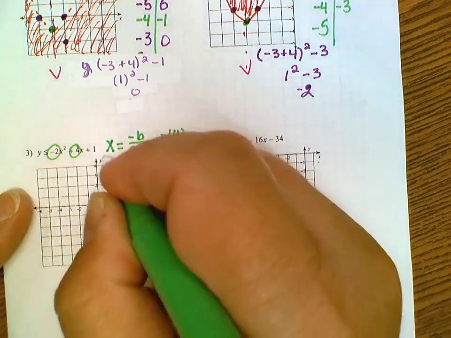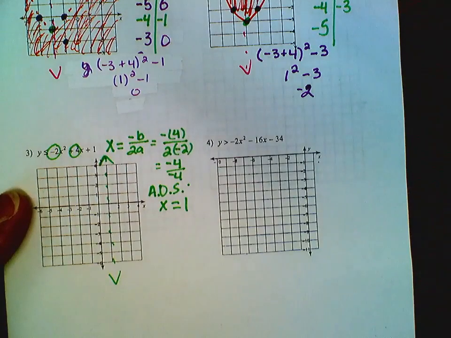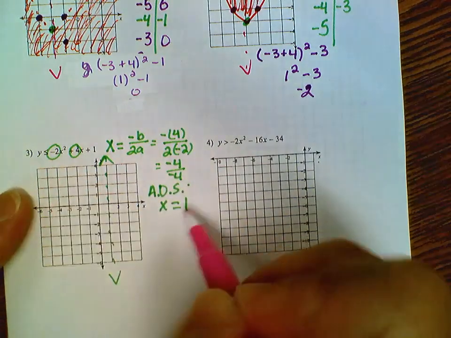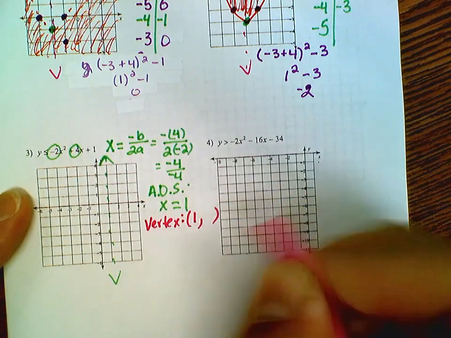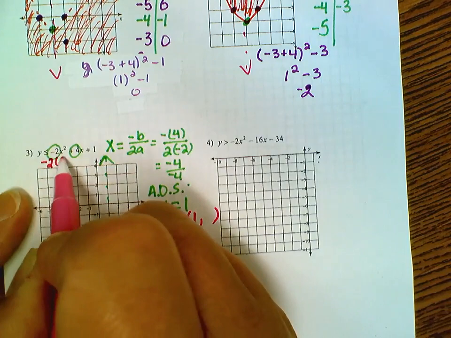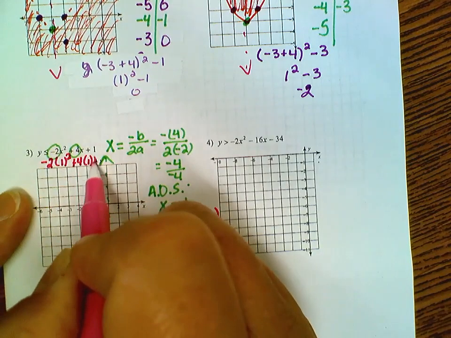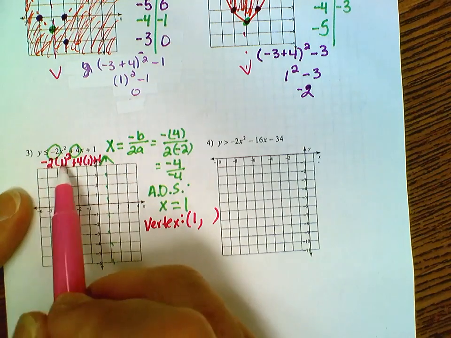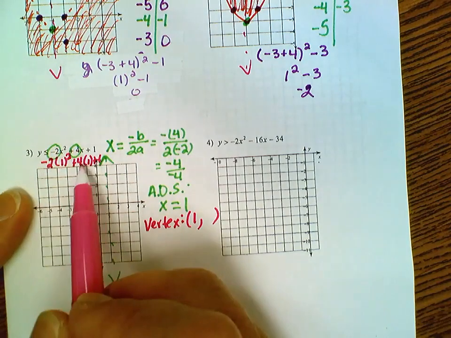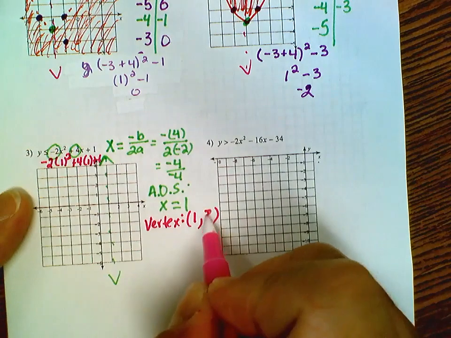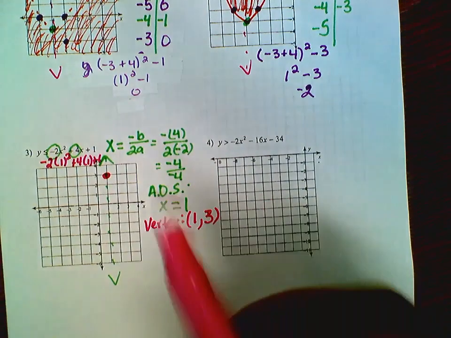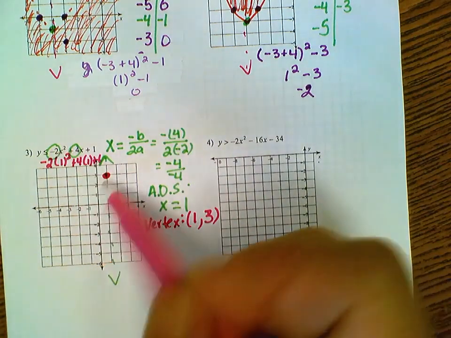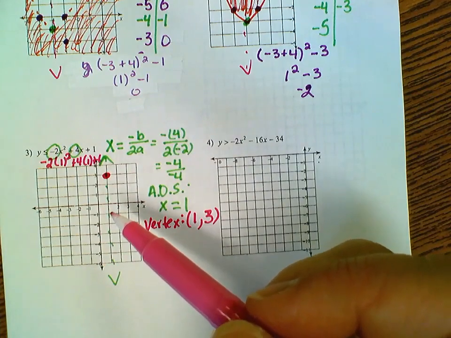All right. Then I am going to substitute my 1 in here to get the vertex. So I have negative 2 times 1 squared plus 4 times 1 plus 1. So 1 squared is 1 times negative 2 is negative 2, plus 4 is 2, plus 1 is 3. So 1, 3 is going to be my vertex. And that makes sense because the negative out front means that my parabola should open downward.